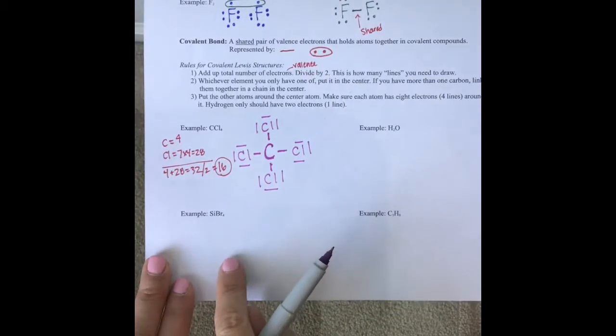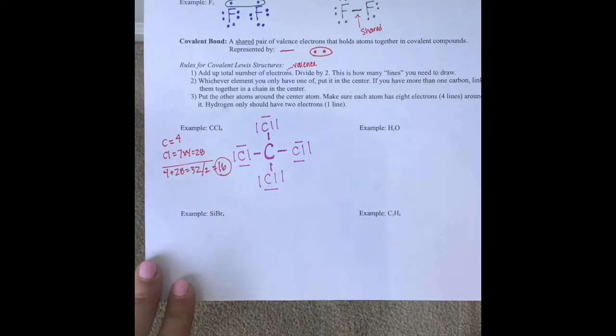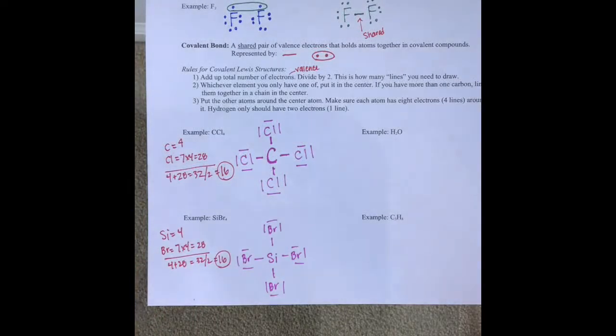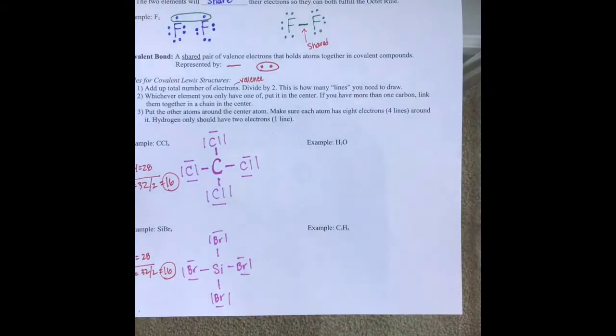I would like you to jump to SiBr4. It should look very similar, and you should be able to do this one the same way following what we just did. All right, here's what you should have for SiBr4. It also has 16 lines, so you bond the bromines to the silicon and make sure that everybody has a full octet. Let's jump over here to another 2 examples that'll look a little bit different when we work them out.